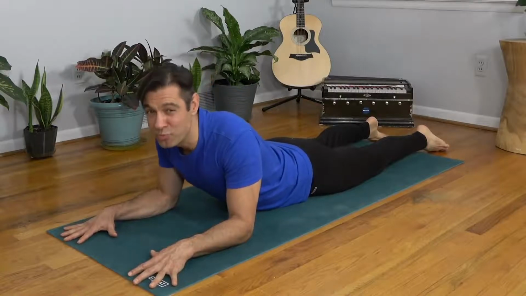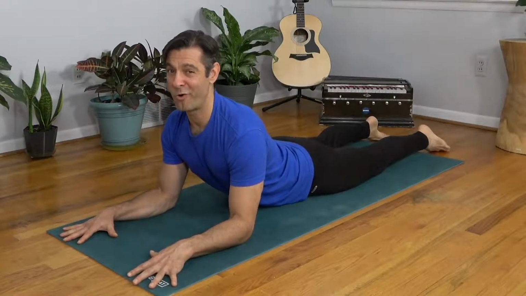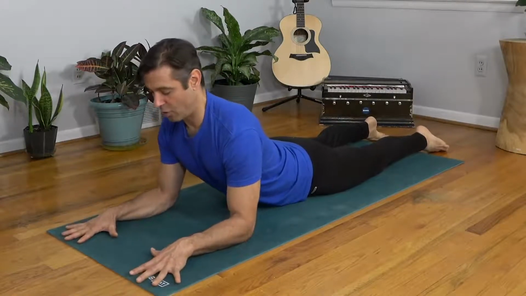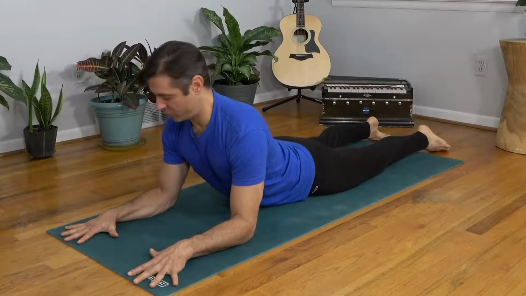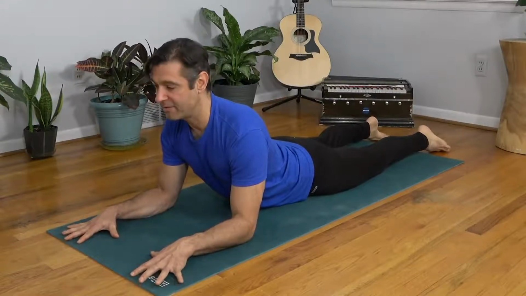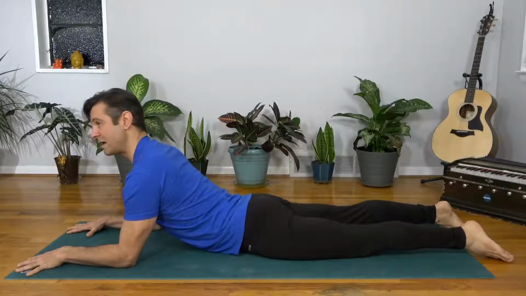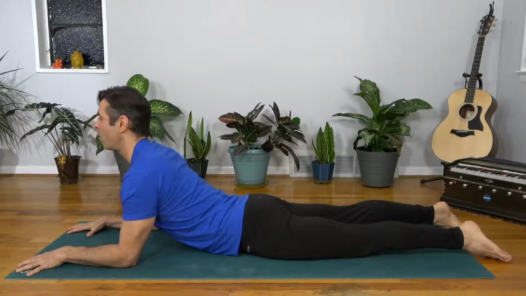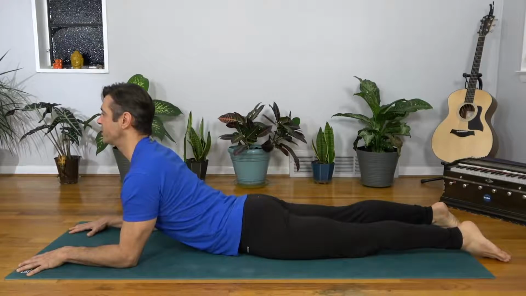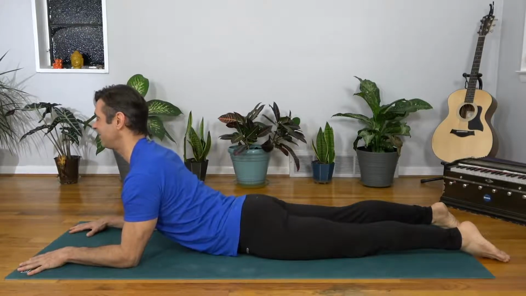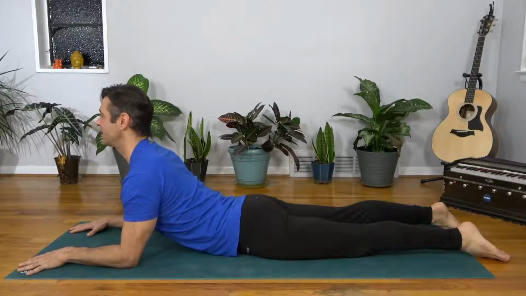We're not just pushing back and pinching the low back. That will actually make the problem worse. What we want to do is grip the mat, push down through the elbows, the forearms, and the finger pads, and then pull towards you as if you're gripping the mat, pulling the whole mat towards you, pushing your heart forward. As you do this, you're going to feel more space.